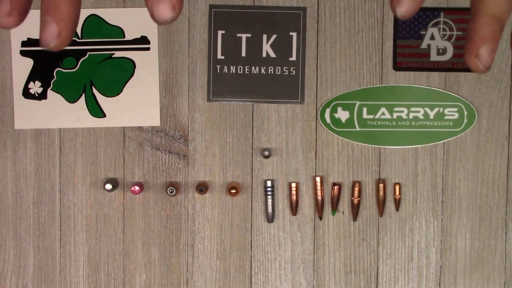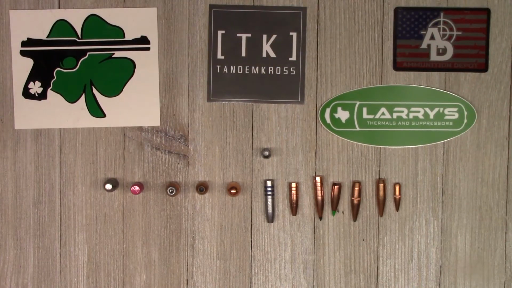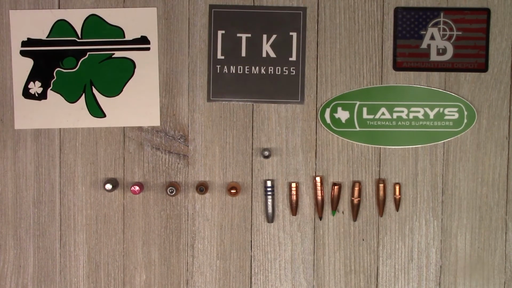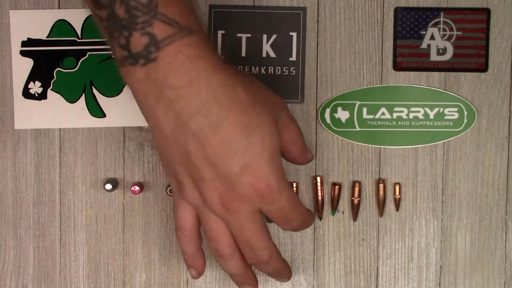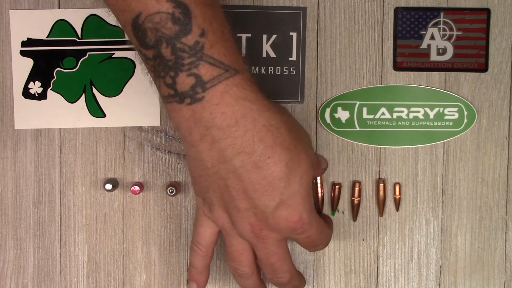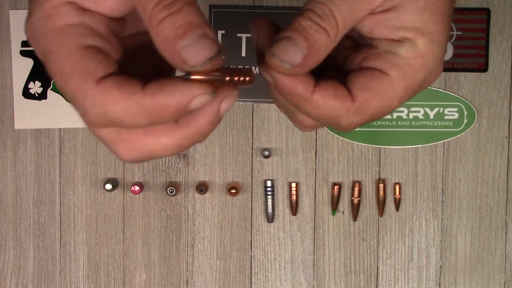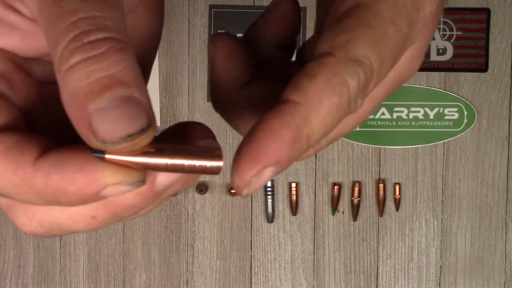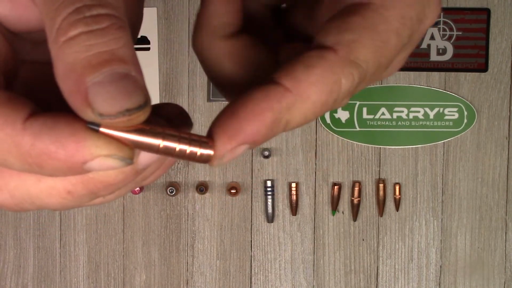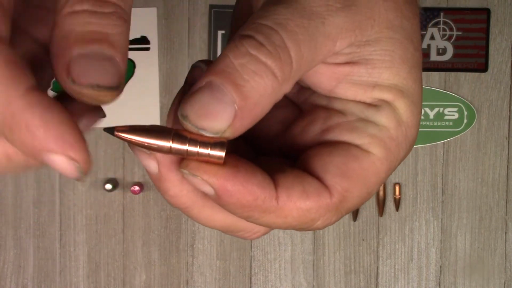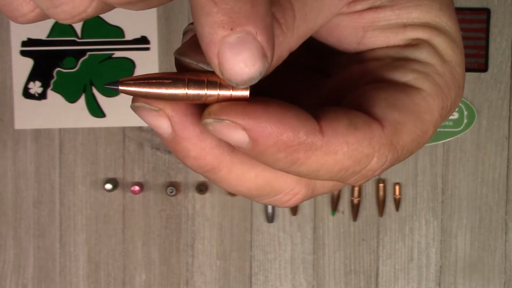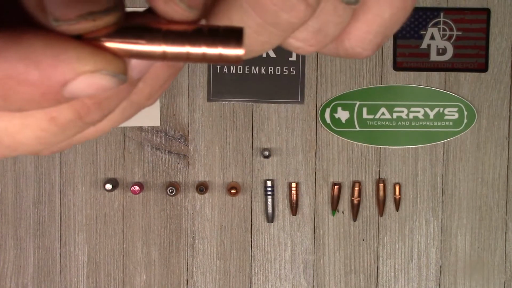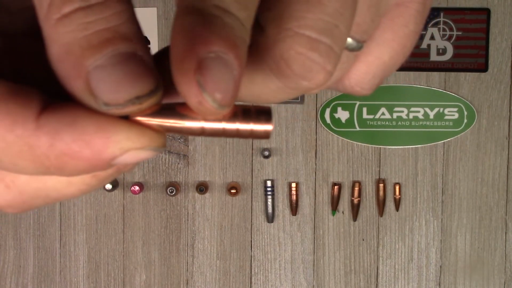it's important to understand some basic terminology and what certain portions or certain areas of the projectile are called. And we'll use this one as an example. And we've got our base. This is our base, okay, down here. Then we move into the bearing surface, which would be the flat part here of the projectile.